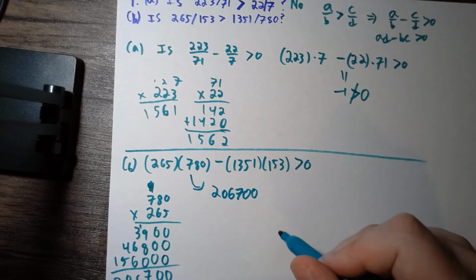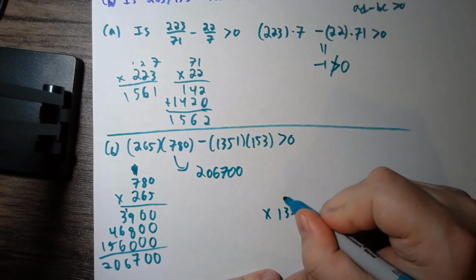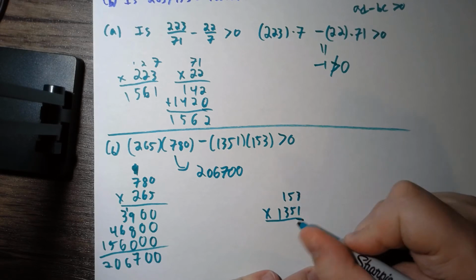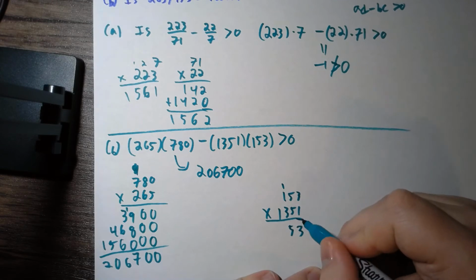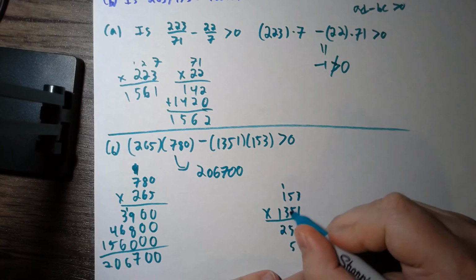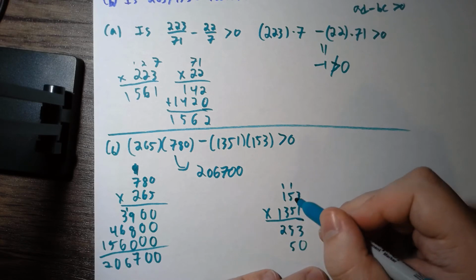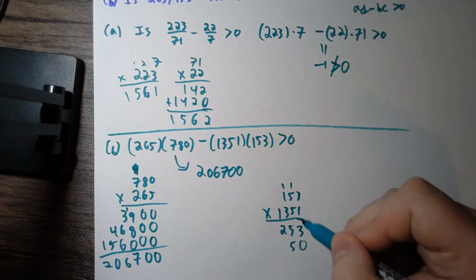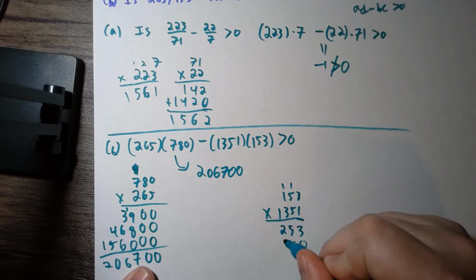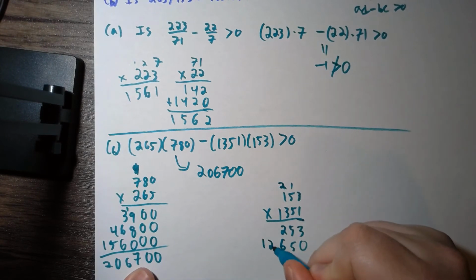So if we have 1351 times 153, we're going to have a 3, 5, 1, 3, 5, 2, 0, so that's going to be a 5, carry the 1, 25, so that'd be a 6, and then we have a 2, 10 with a 2, so that'd be a 12.